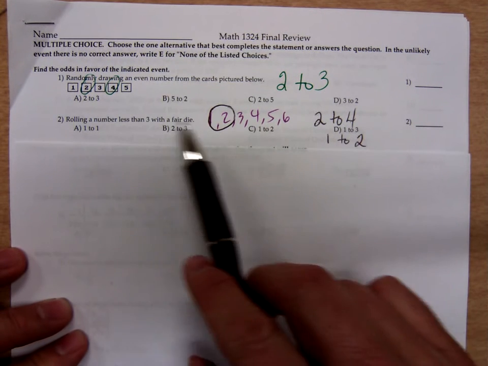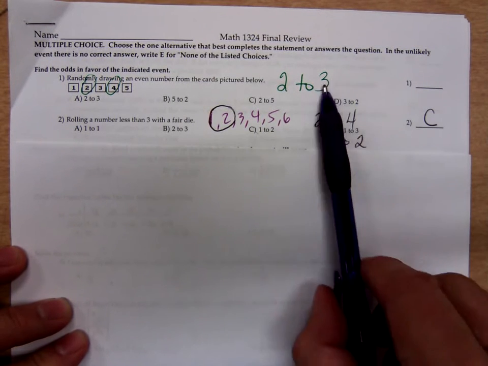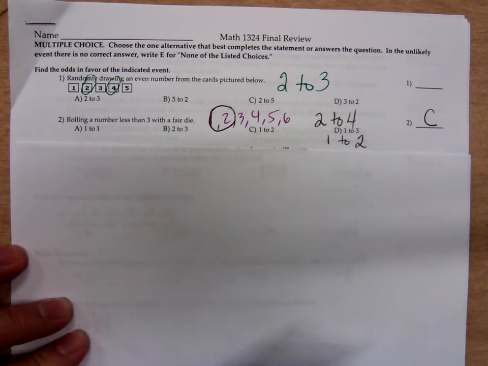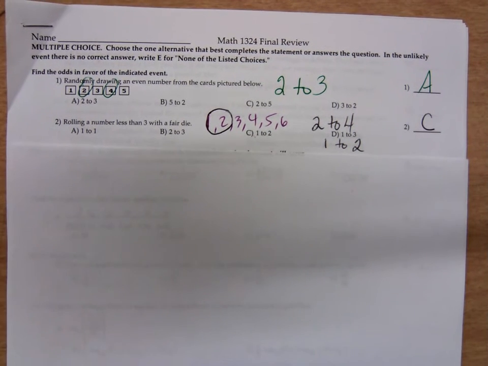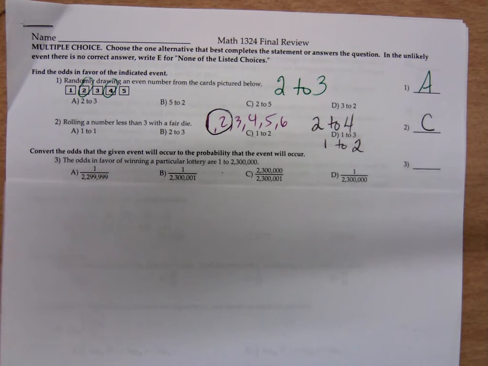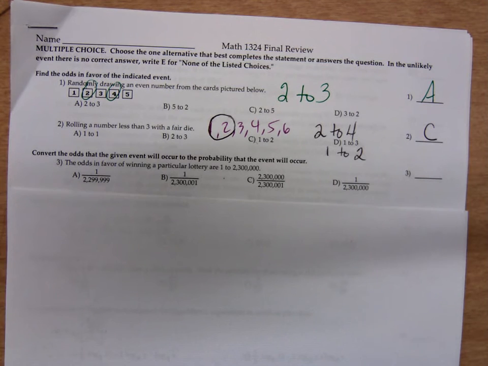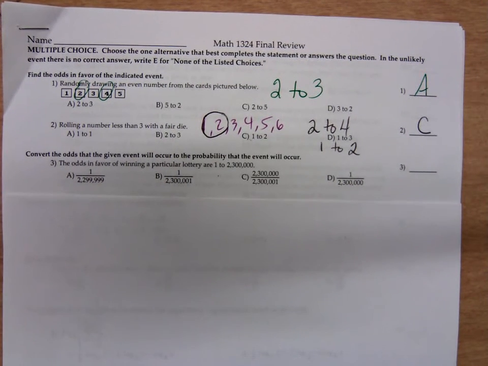So that is C here. Oh, I forgot to fill in this one over here. Number 1, what's the answer there? It is A. Any questions there? Okay. Just anytime you want, just call out, speak, if you have any questions.